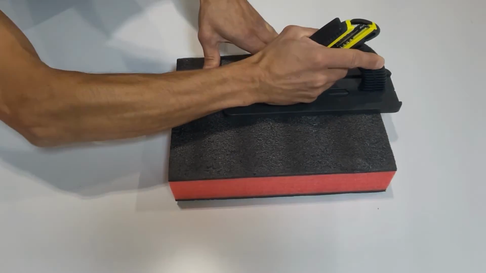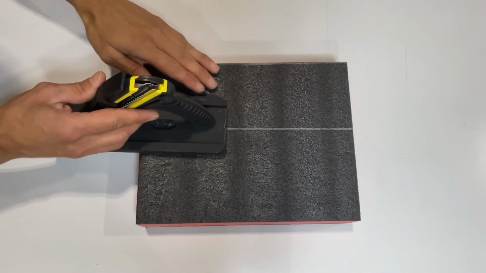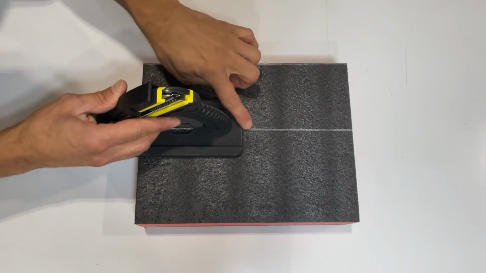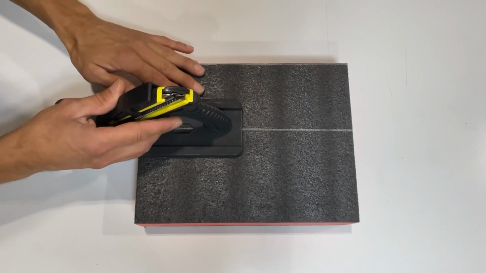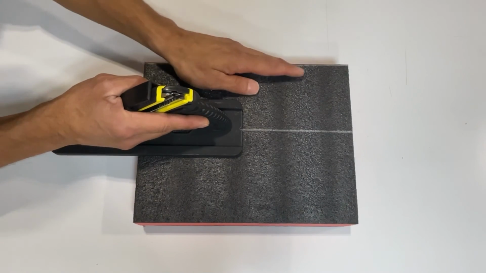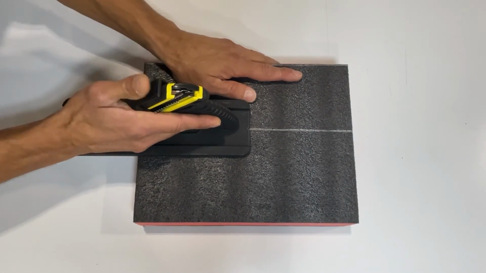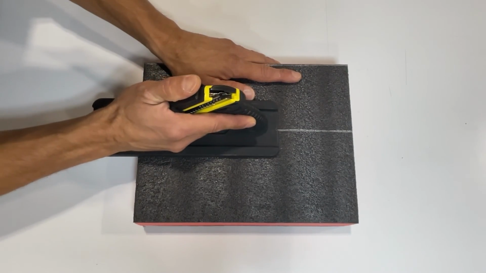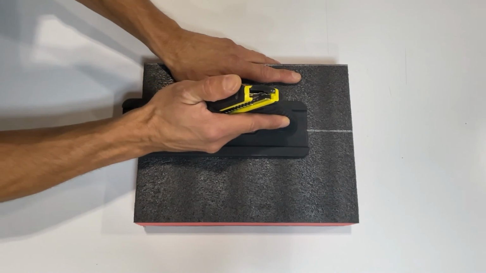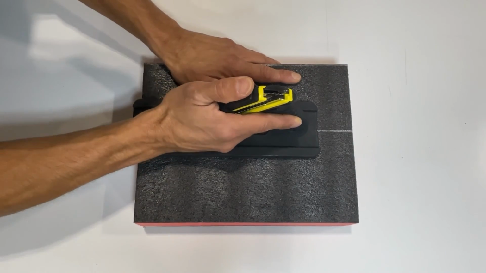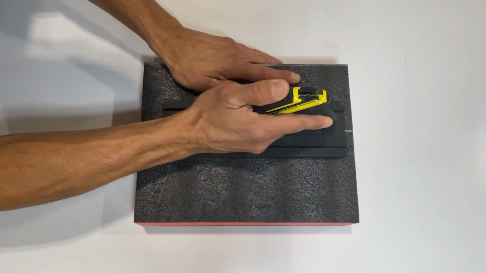So you can use the sled by itself, or you can also combine it with a straight edge if it makes it easier to cut a straight line. However, you do have the notches on the sled to guide yourself. Either way, it's going to give you a nice, consistent, straight cut.